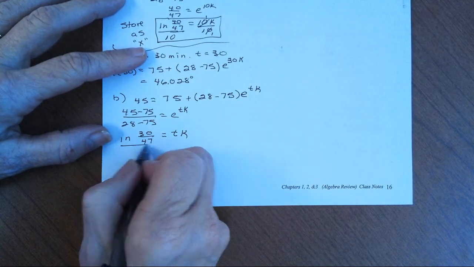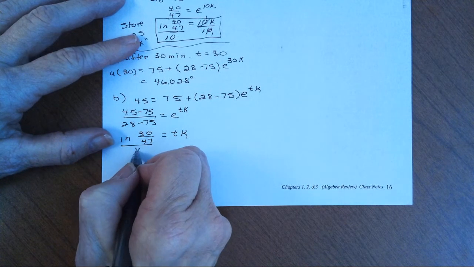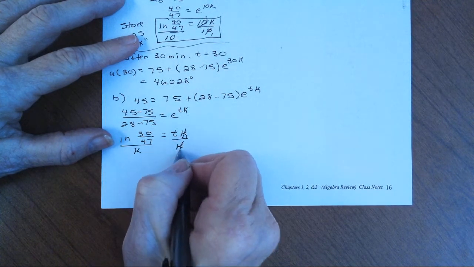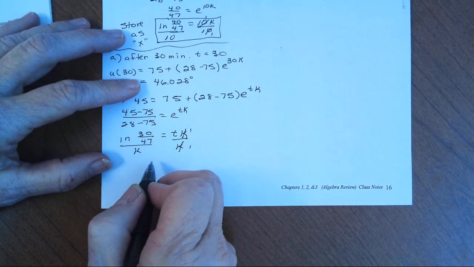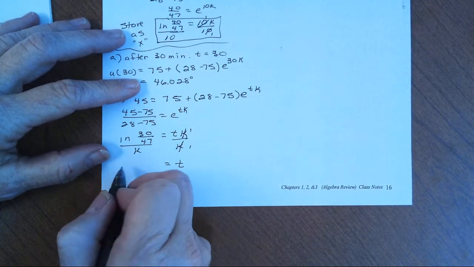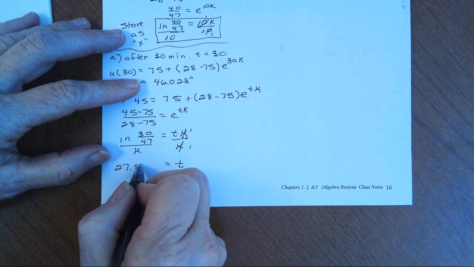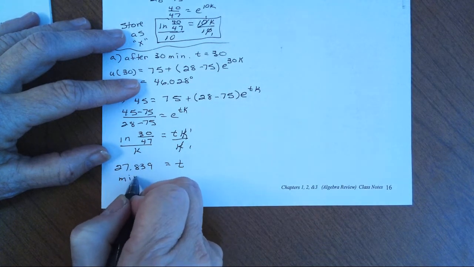So we're going to divide both sides by the constant that we know, which is K, and we'll get T. So pop that into your calculator, and you get T is equal to 27.839 minutes.